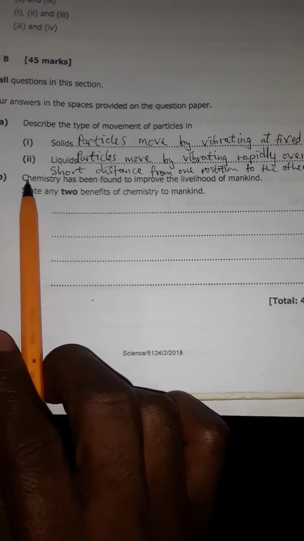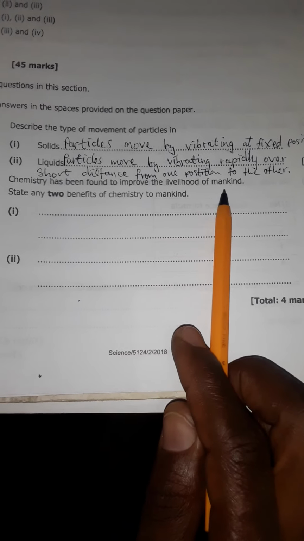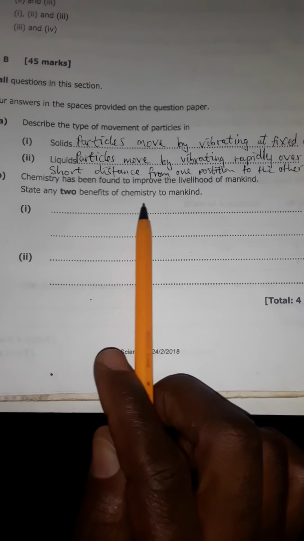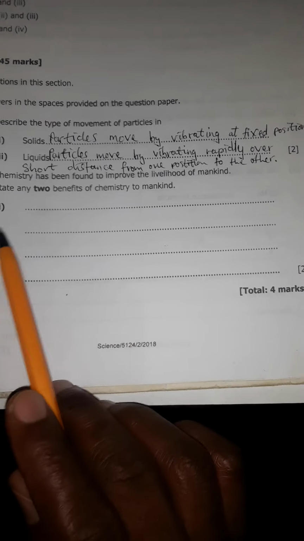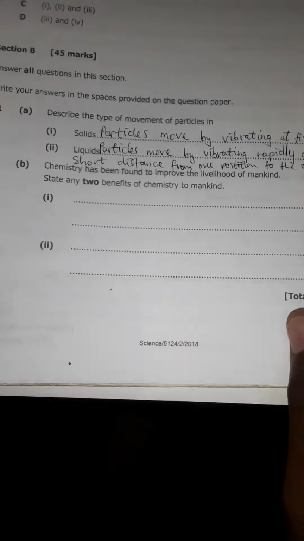All right, then after that, we're going to go to B, which says chemistry has been found to improve the livelihood of mankind, and then state any two benefits of chemistry to mankind. Number one, what are we going to say chemistry has done to improve the livelihood of mankind?